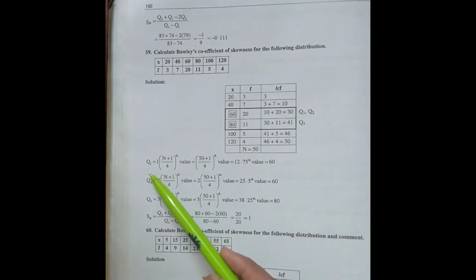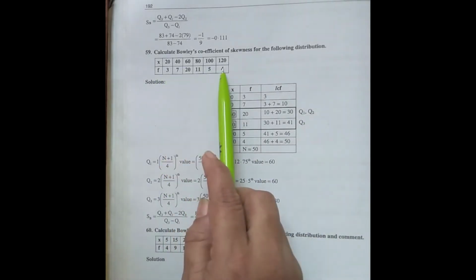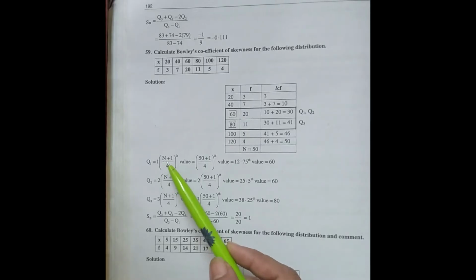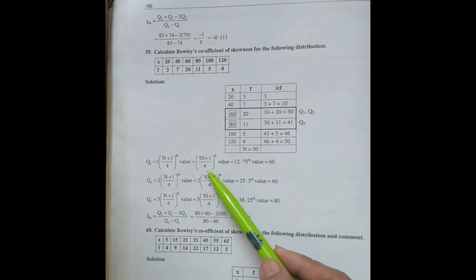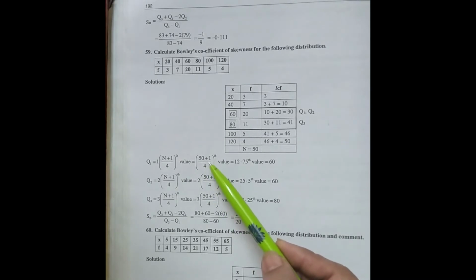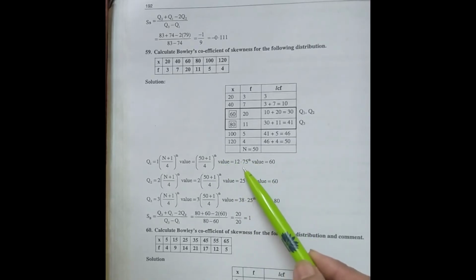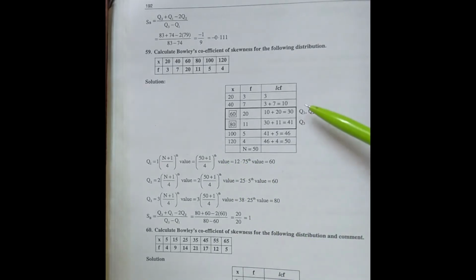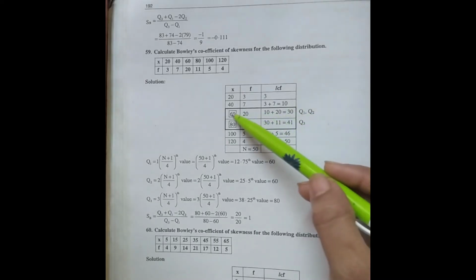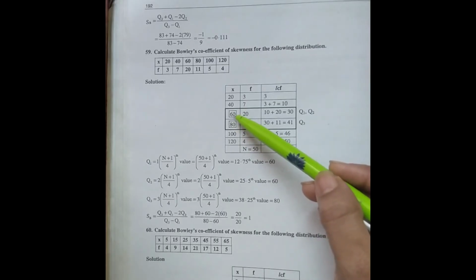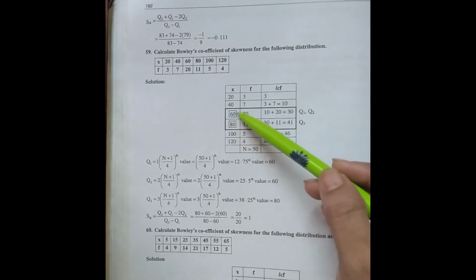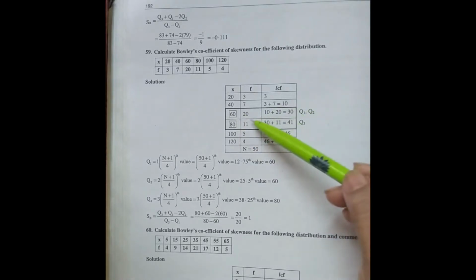Then Q1 is equal to 1 into N plus 1 divided by 4th value. Since this is a frequency distribution, you have to take capital N. 50 plus 1 divided by 4 is 51 divided by 4, that is 12.75. 12.75 comes in between these two values. Then 60 is Q1 directly. In a class interval we use a formula, but here we get the value of Q1 directly.